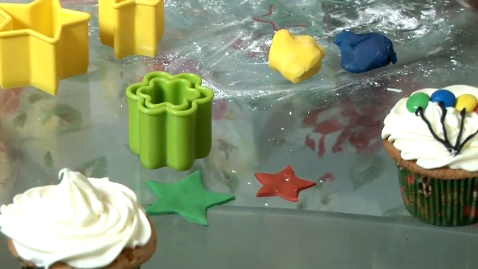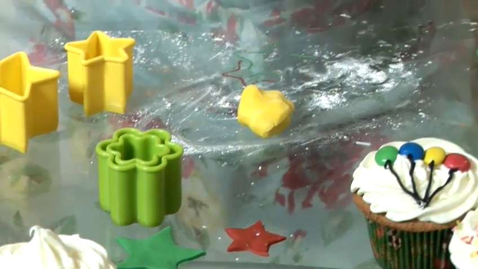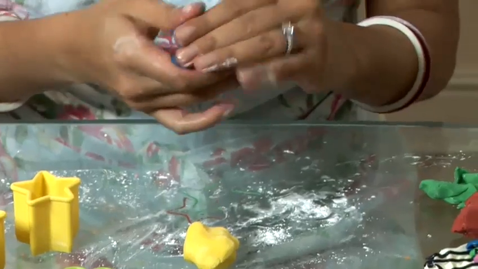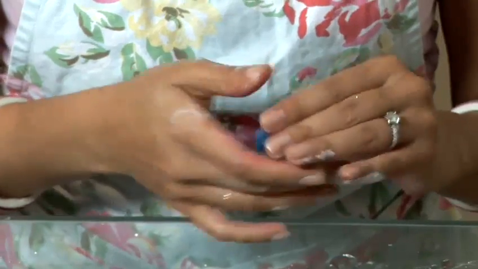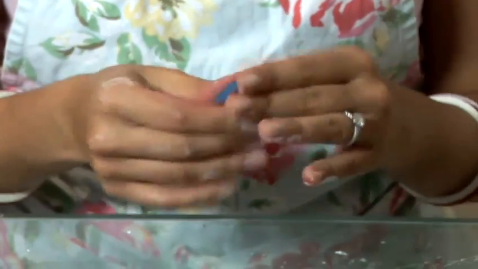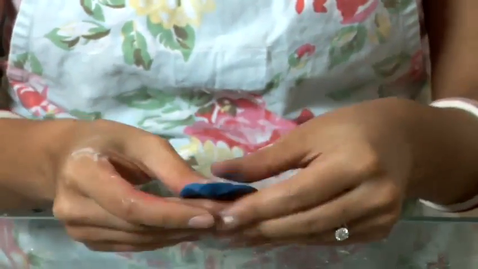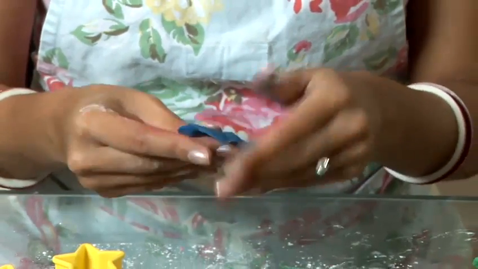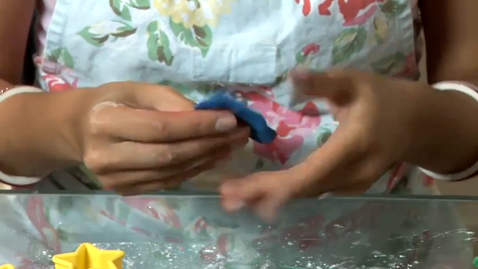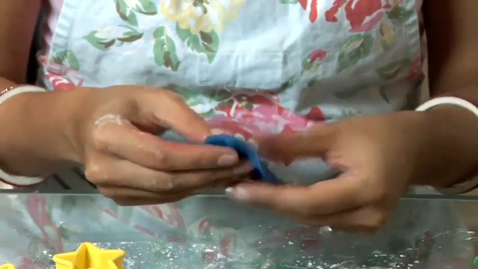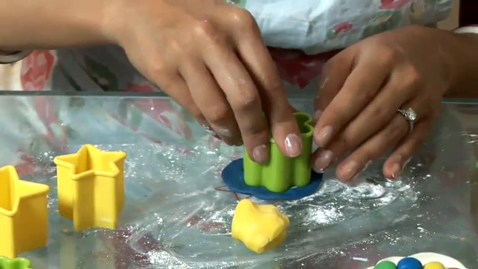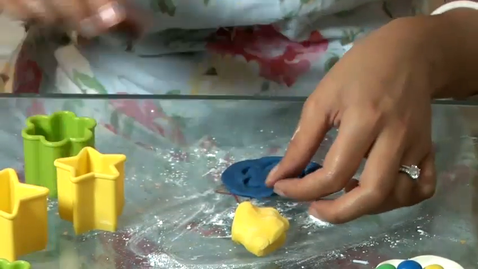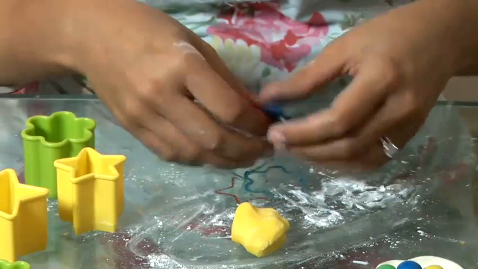So if you let those dry off a little bit, so we've used the red, we've used the green. Now if we use blue icing, again this is slightly hard, so just use your fingers to warm it up, make it slightly more pliable. And again, make a flat disc of the icing. Pop that down, use a cutter, cut your shape out, remove the icing around it and just pick it up.